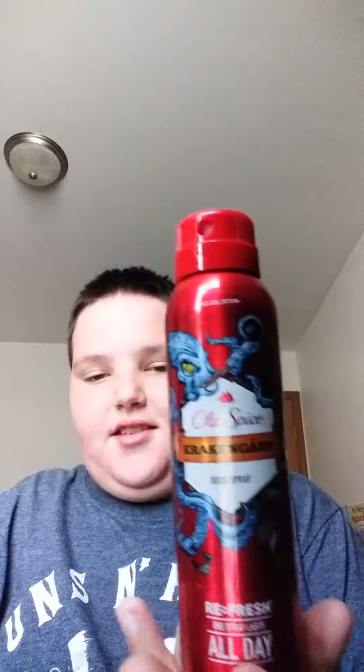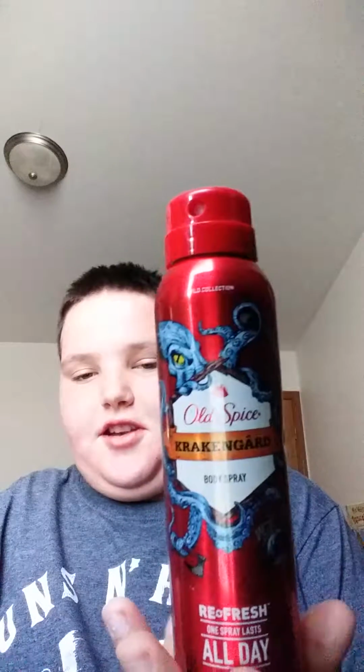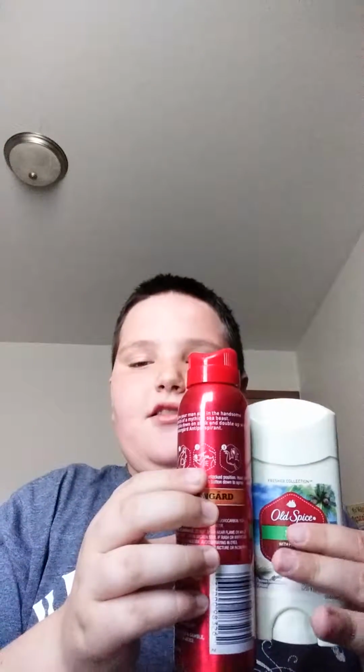Oh! Getting off the science topic, my new favorite Old Spice scent. I don't know if you guys can read that. It's called Krakengard. It's really, really nice. It smells sort of like the Fiji, except it has a different smell. If you put the scents together, then it smells really good.